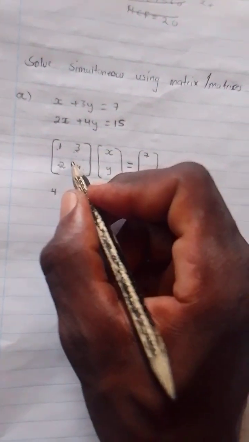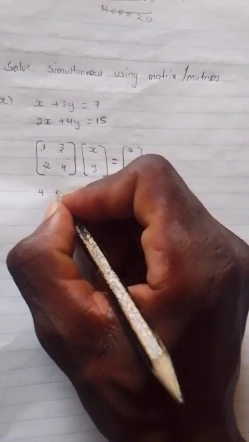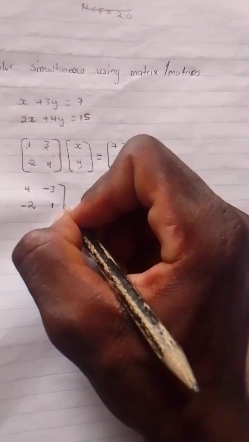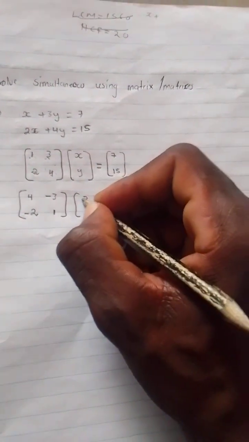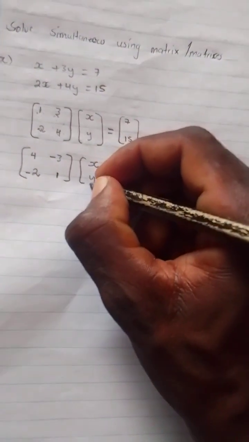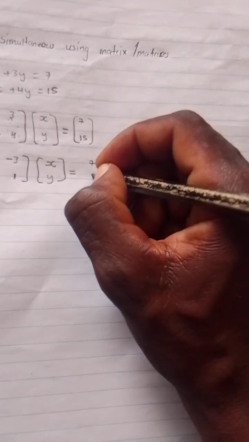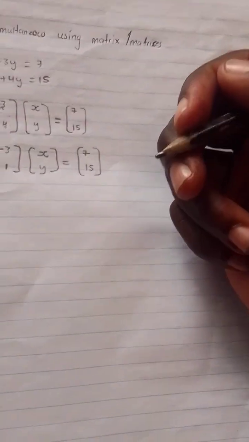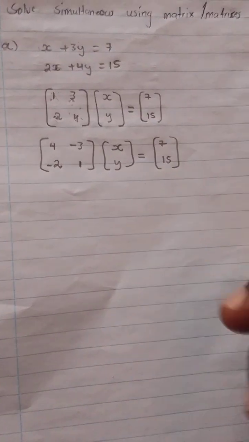This one changes position, and then this one changes sign. 4, and then this one becomes negative 3, then this one becomes negative 2, and then 1 comes here, and then you close the bracket, and then you copy this one here, x, y, you cross, it is equal to 7, 15, and then you close the bracket.